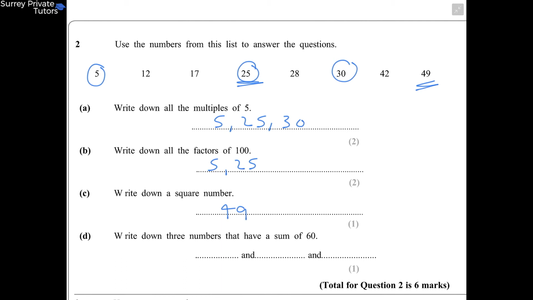And part D, write down 3 numbers that have a sum of 60. So you just need to pick and choose 3 numbers that are going to add up to give you 60. And actually, if you look at the 3 numbers we chose in part A, 5, 25, and 30, if you add those up, you end up with 60. So that's perfect. 5 plus 25 is 30. If you add another 30, you get 60.